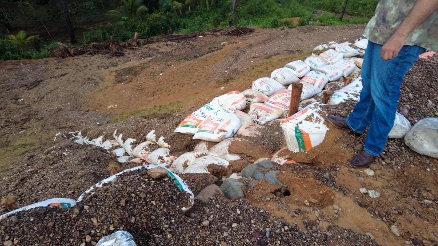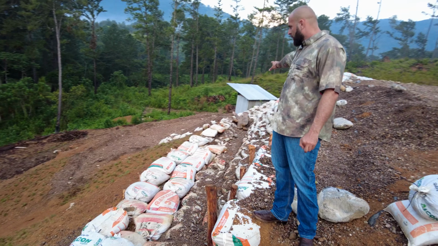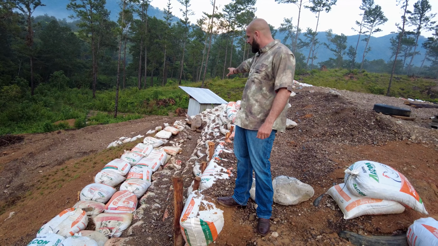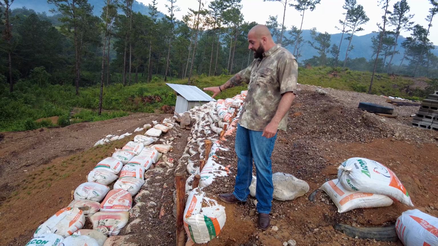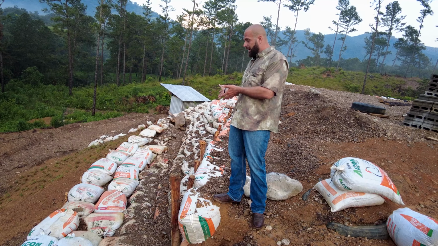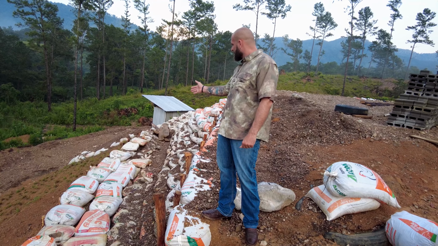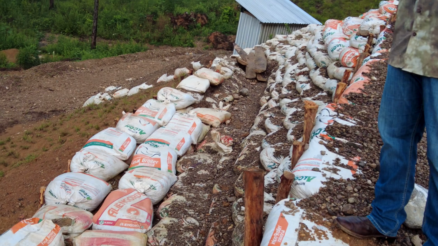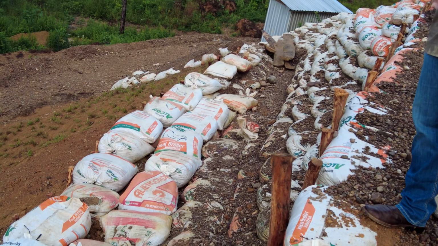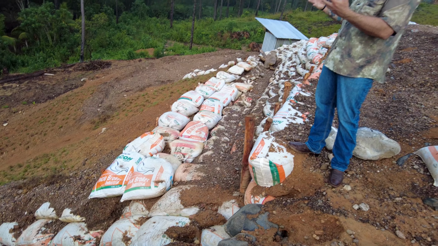This whole section of path here that goes down to the bathrooms was destroyed by the water as well during the hurricane, but we've managed to fix all of this. This is ready to go now, only requiring the gravel on top. The bags are staked because this little section right here actually fell down because it got very waterlogged and became like quicksand.